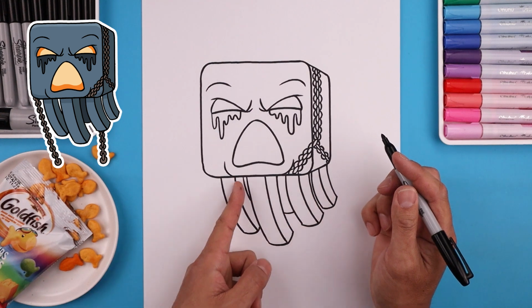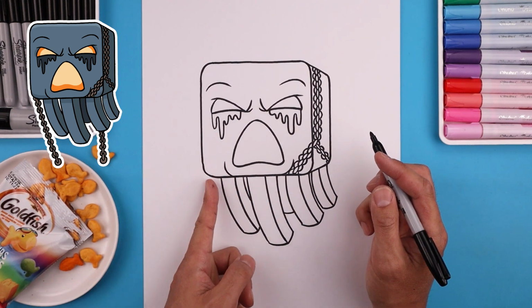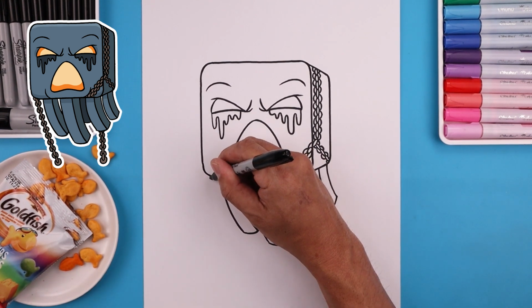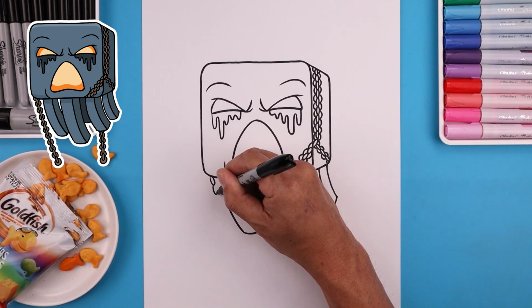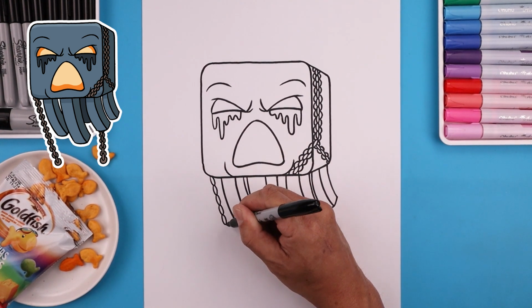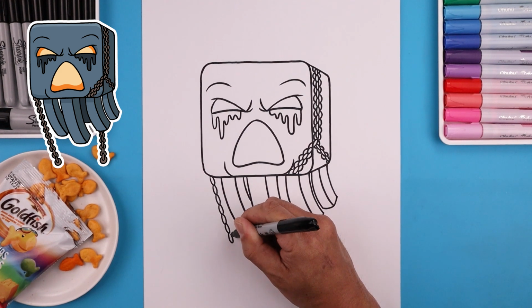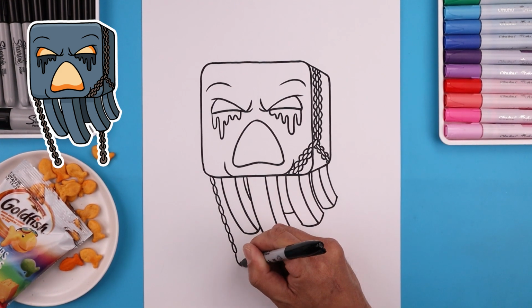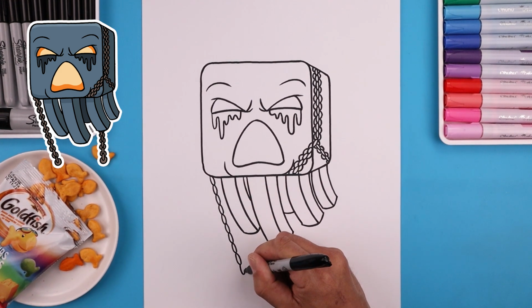Now we're going to go all the way back over towards the bottom left side of the head and draw a chain coming down. So we're going to start with those ovals. I'm just going to line these up, coming all the way down towards the bottom. I'm just going to stop right about there.